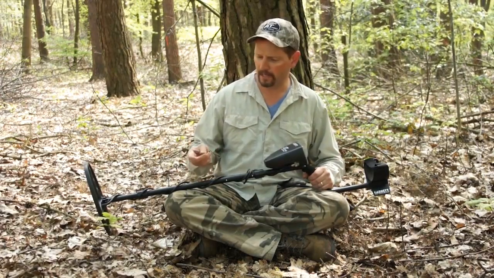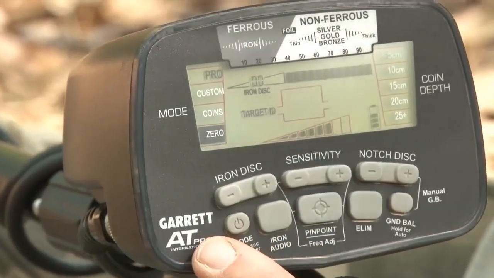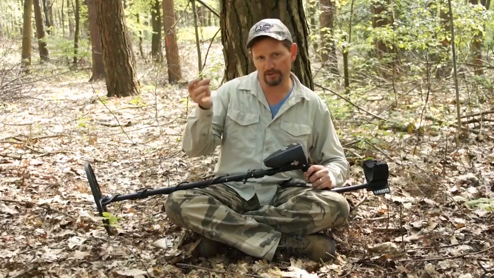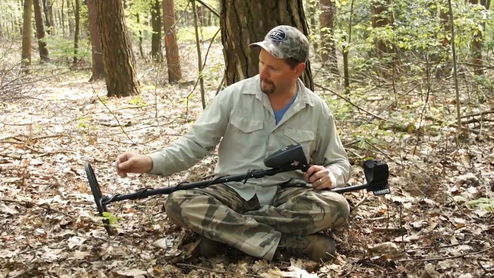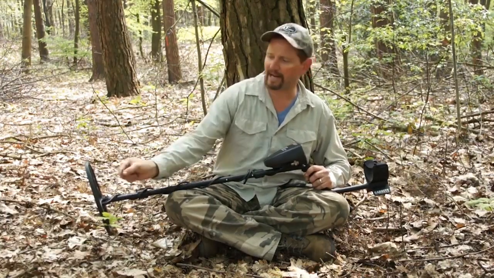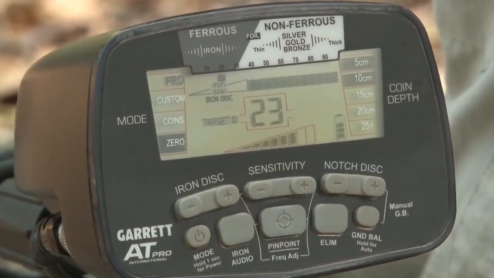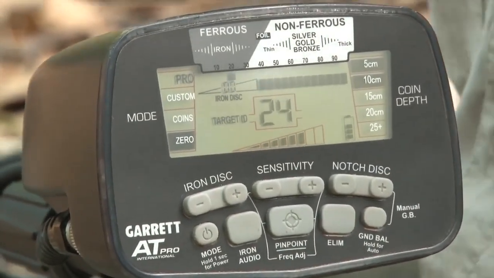In either event, you want to lose the junk items but still keep the good items that could be hidden amongst it. In this case, I've got my iron discrim set on 00, no discrimination right now. And here's a square nail that I dug recently. When I scan it, it reads 22, 23, 24, anywhere in that range.